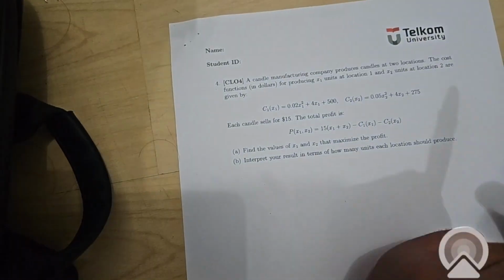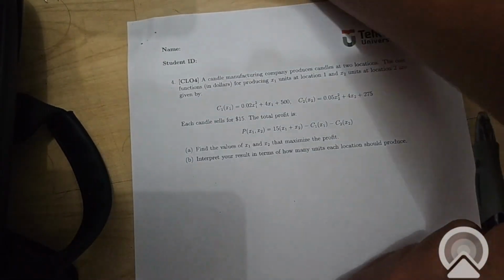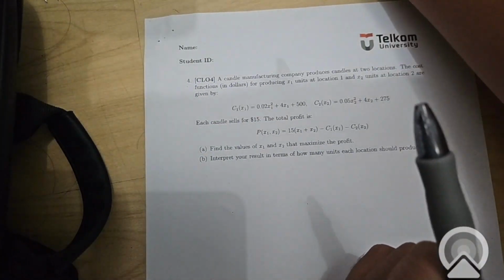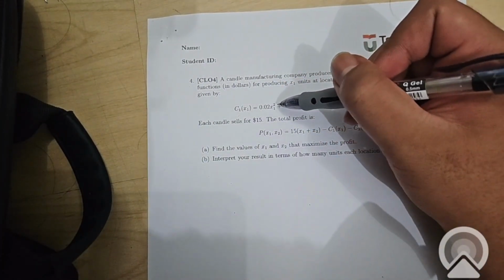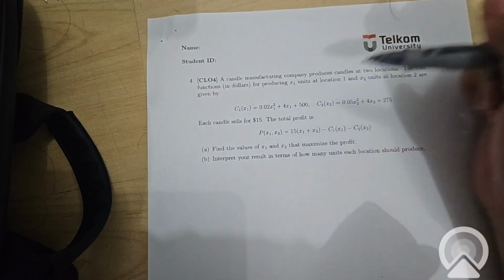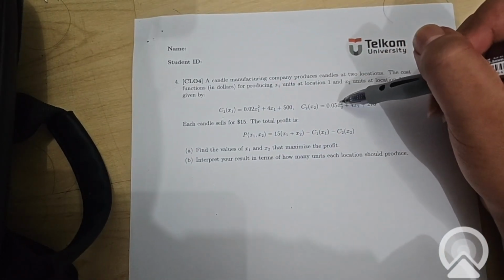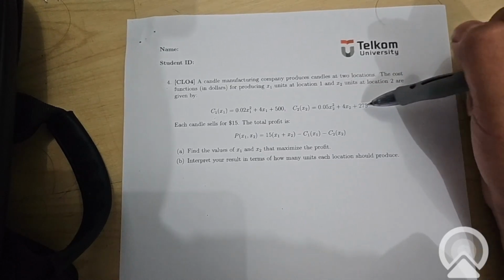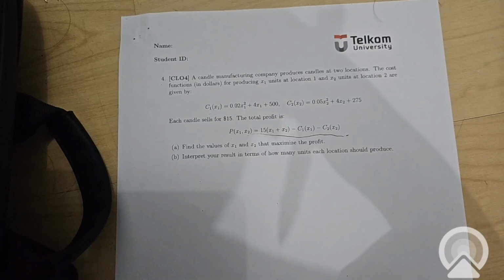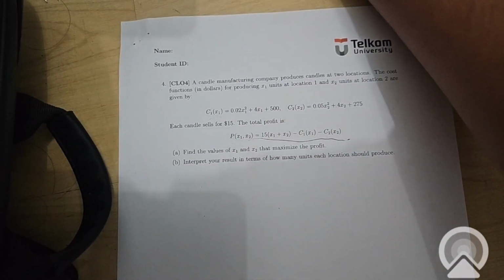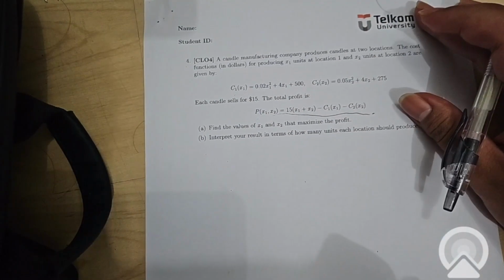So hello guys, we're back to number 4, CLO 4. This is the last number, and I will explain it as fast as possible. So here we have C1 is 0.02x1 squared plus 4x1 plus 500, and C2 is 0.05x2 squared plus 4x2 plus 275. And here we have the total profit. So what will we do? First, we expand the profit function.